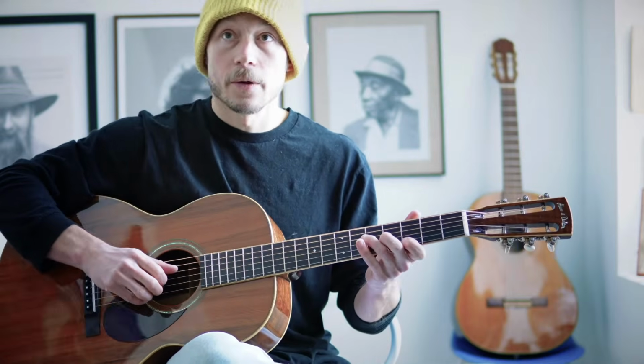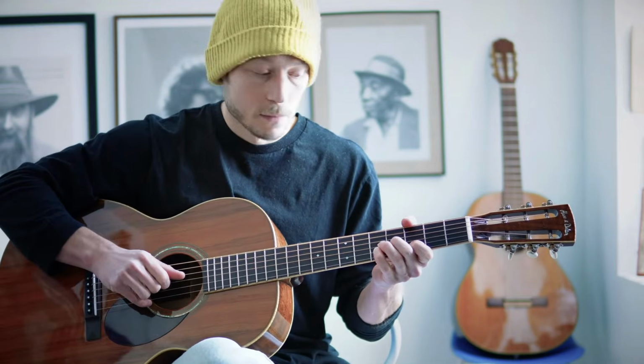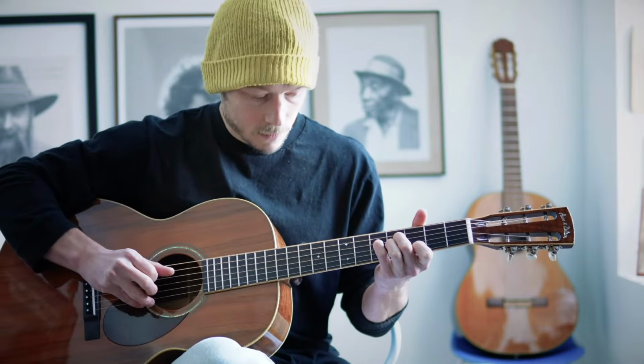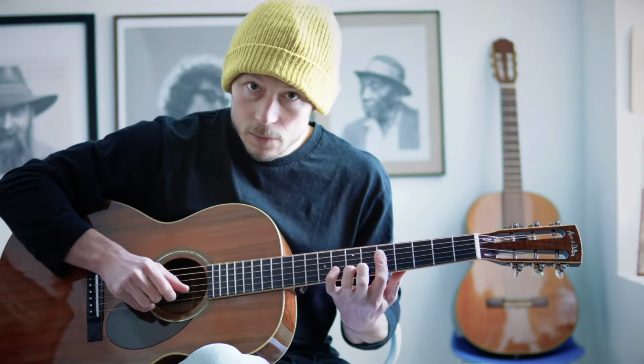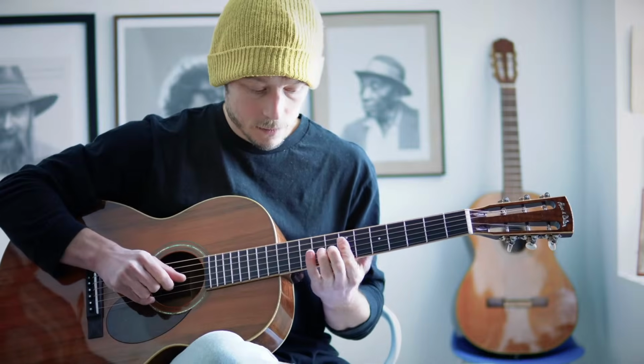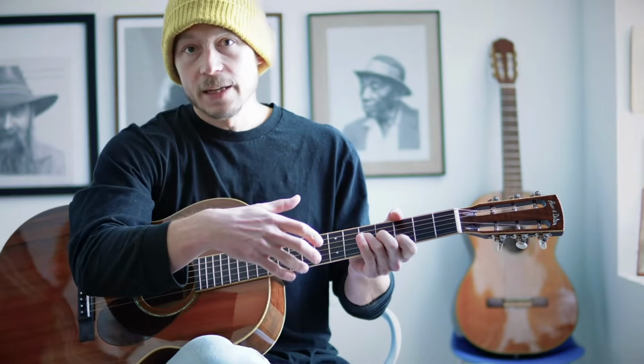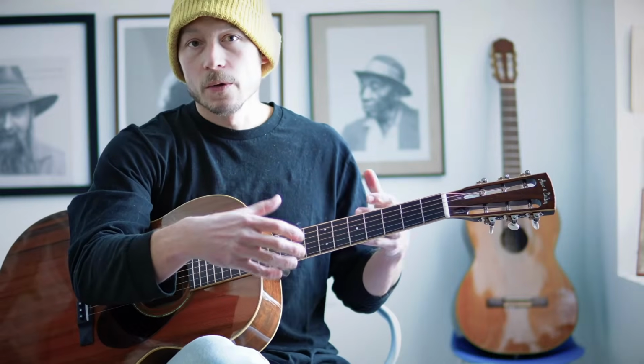B minor in between, sorry. And so I'm thinking of melody based on the chords, taking notes out of the chords that I've already played.